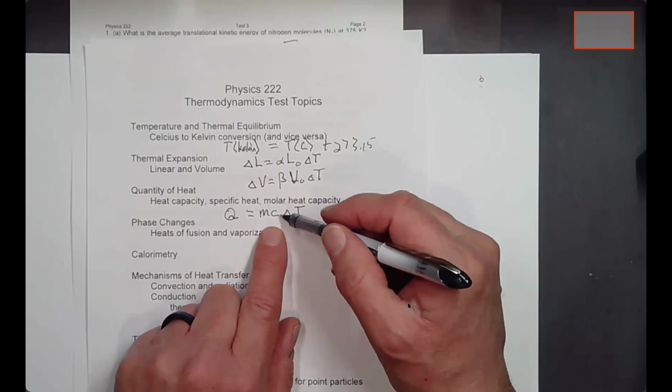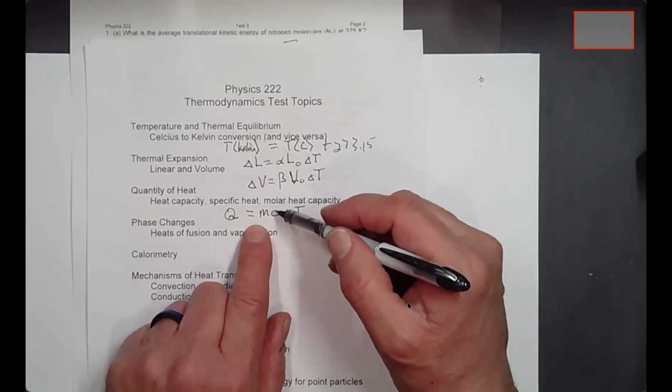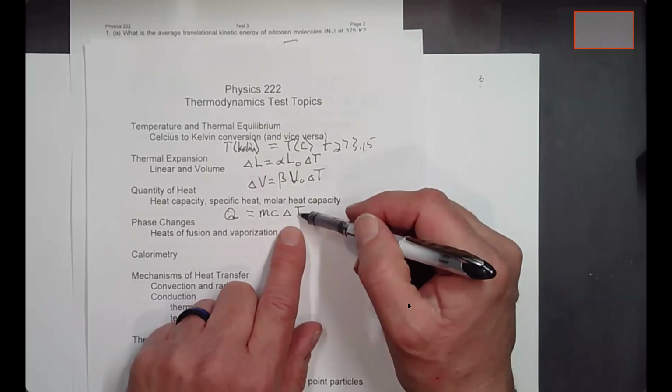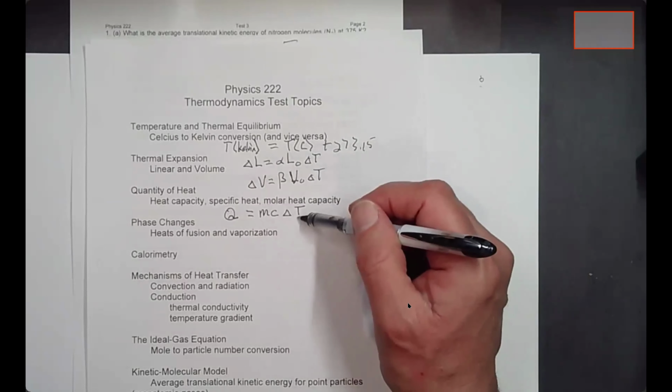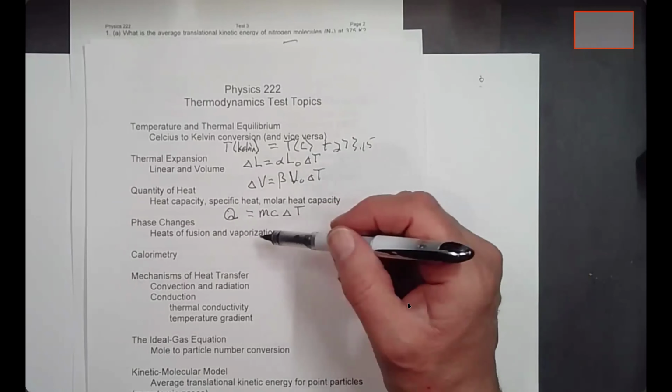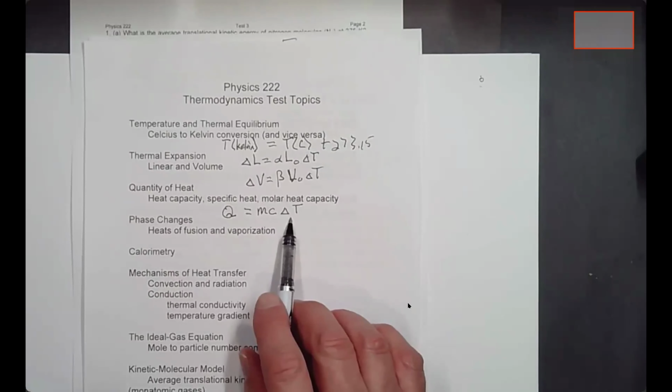Then you'd be given the mass in kilograms and the delta T. Or sometimes you're given the temperature change and you're supposed to figure out what Q was. Or sometimes you're given Q and you're supposed to figure out what delta T is.